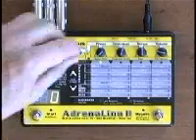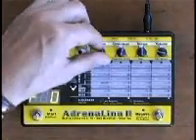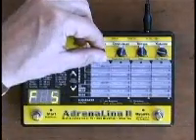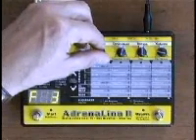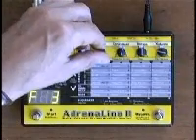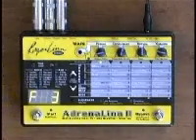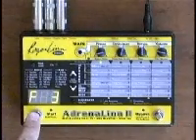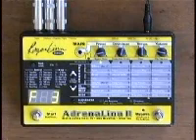Then what you do is turn the preset knob until the preset number that you want is in view. Let's say in this case, preset F3, factory 3. Then all I do is press the start button to play a drum beat if I so desire, and play along with it.